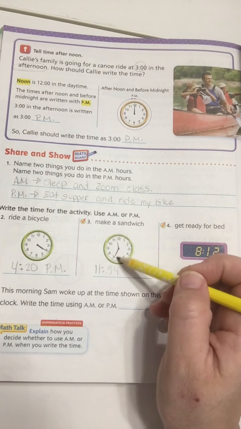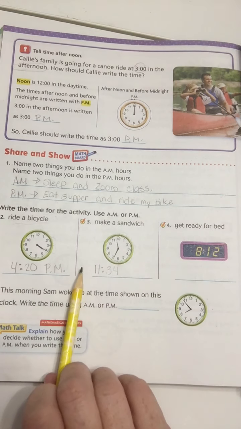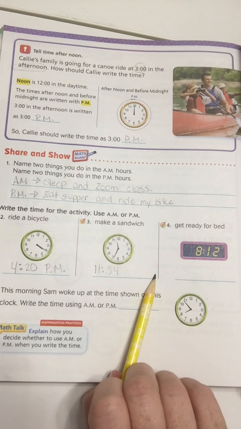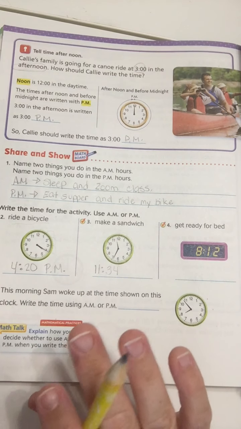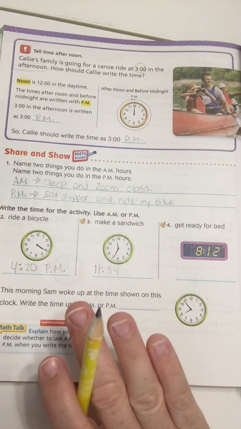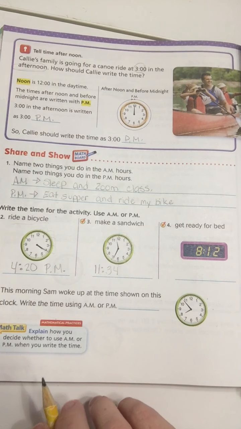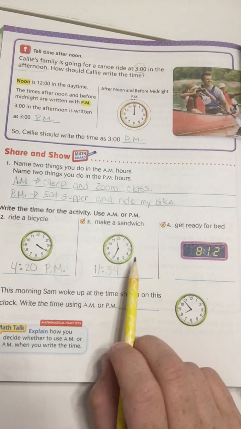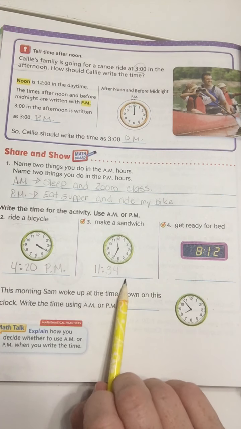All right, let's figure out if it's AM or PM. So 11:34, if it's between midnight and noon, well, I know that there is an 11:34 right before noon. Would I be preparing a sandwich just before noontime? Maybe so, because that's usually the time that I eat lunch. Or would I prepare a sandwich at 11:34 at night?